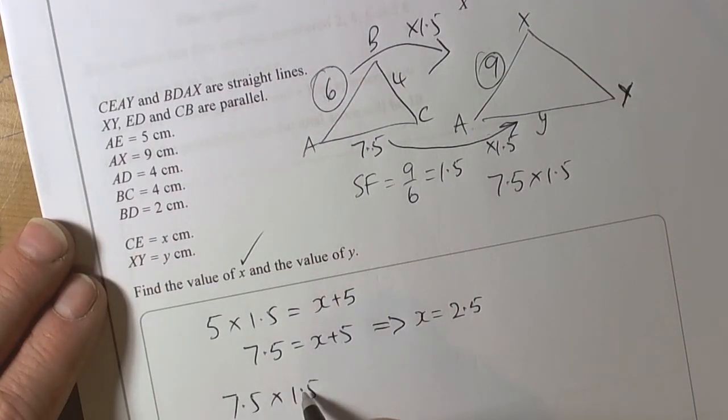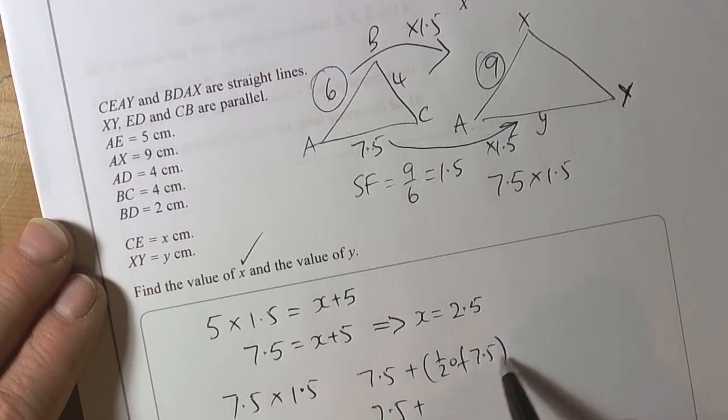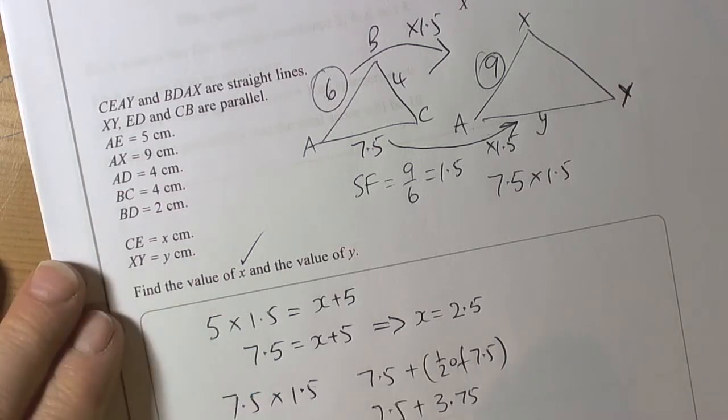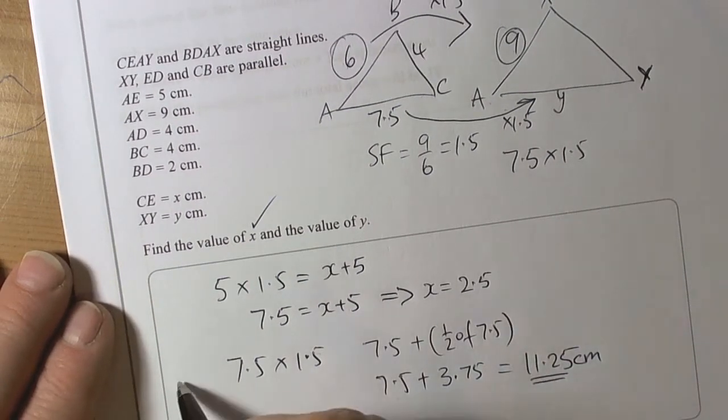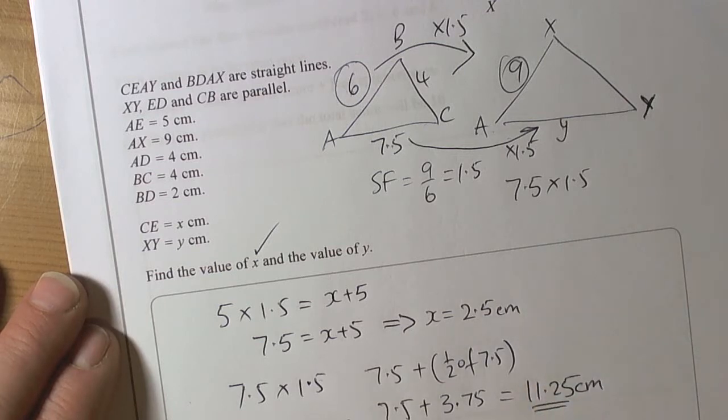So to get y, then we've got to do 7.5 times 1.5. Well, when you multiply by 1.5, it's like saying 7.5 is one of them plus a half of 7.5. So 7.5 plus, well, half of 7.5 is 3.75. And then when we add those together, we get 11.25 centimetres, of course, because this question is about centimetres. So for y, we found out that it's 11.25 centimetres, and for x we found out it's 2.5 centimetres.